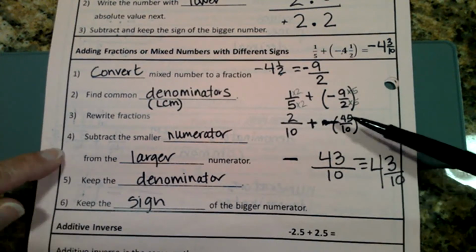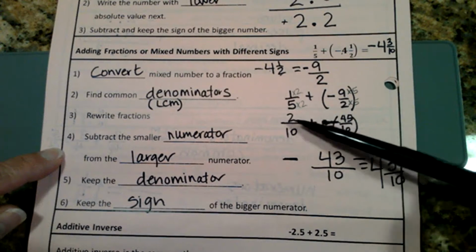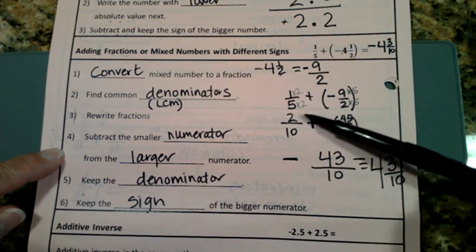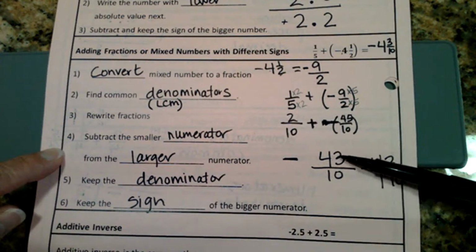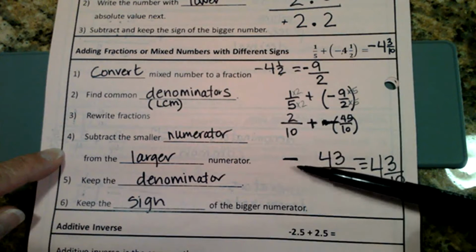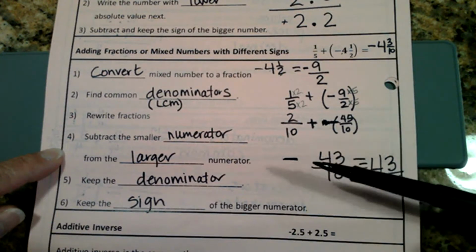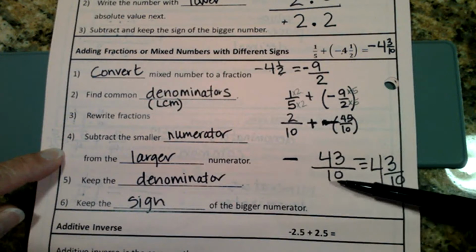Now we can do our subtracting. We're going to subtract 45 minus 2 because it's an addition problem, but they're different signs. 45 minus 2 is 43. We keep the denominator, 43/10, and then we're going to use the sign of the bigger number. The bigger number was 45, so the answer is negative 43/10.